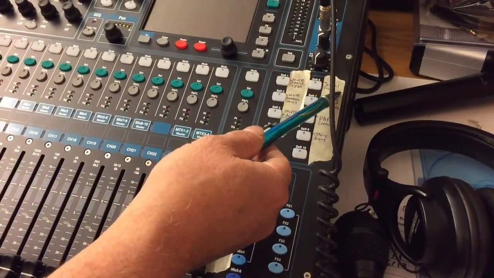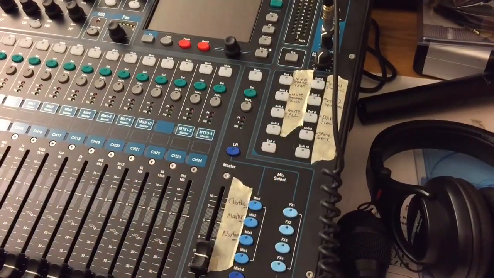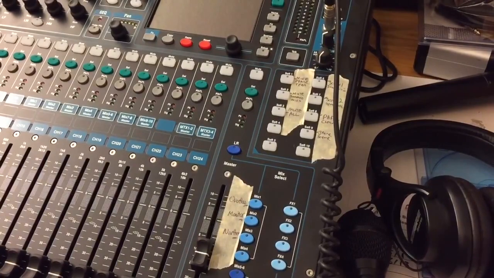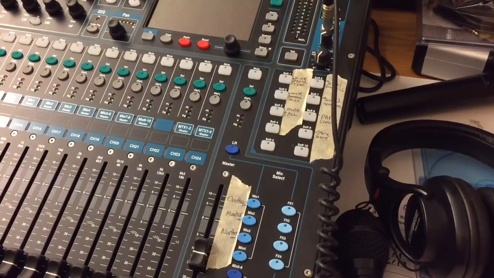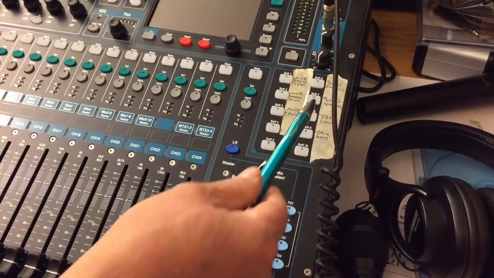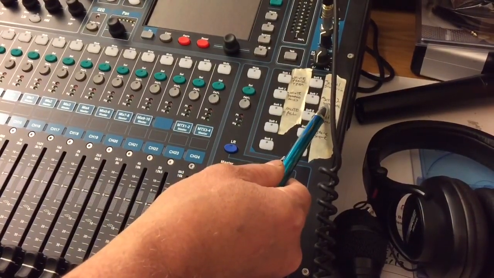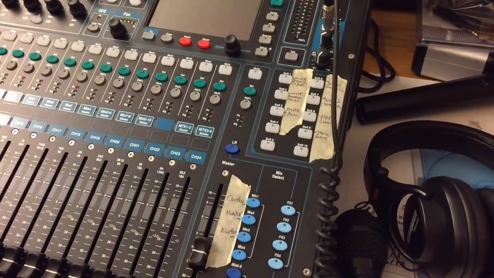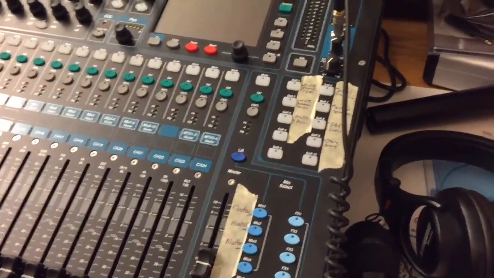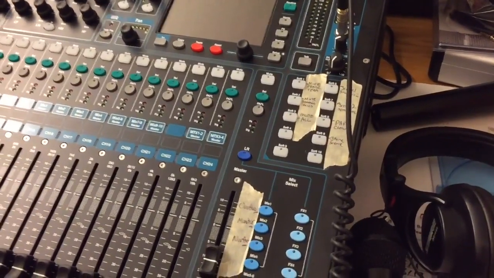Scene 1 is the one we normally use for the service, but let's say like last week we had a special music come up, so that means that the mics have to be set differently for different vocals, and I stored those in scene 2. So once scene 1 is done and stored, I can then alter my faders, adjust it for special music, and I can save that in scene 2.